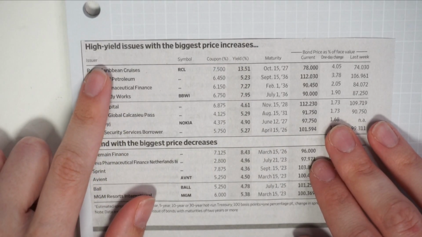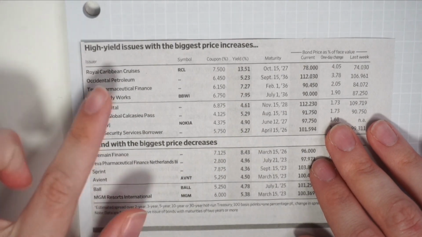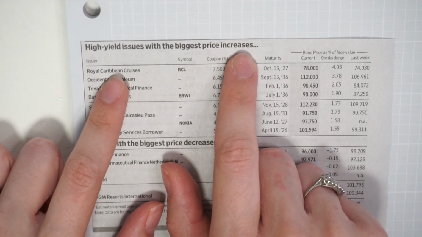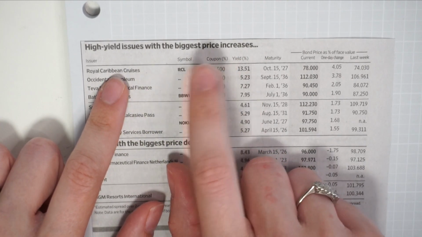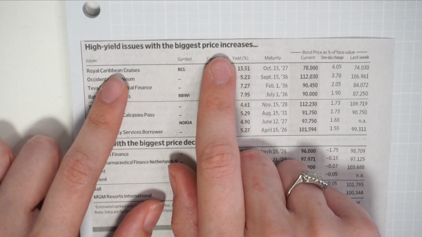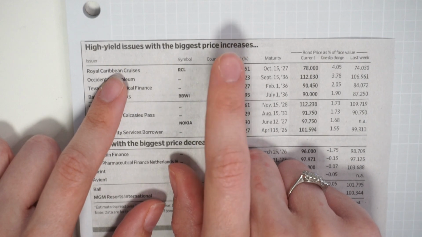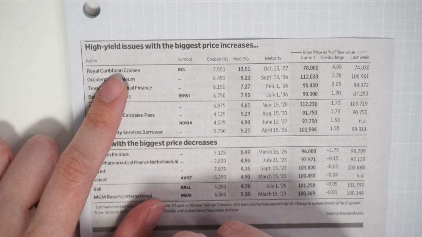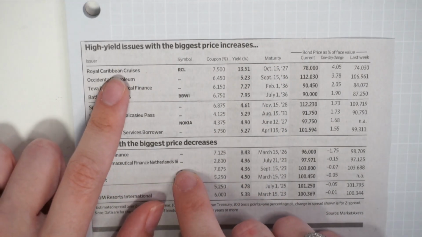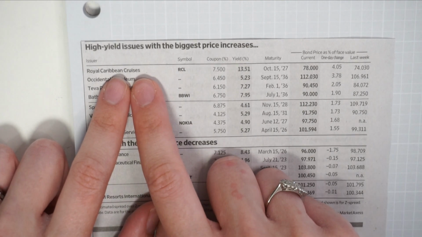So first, let's look at the bond we're evaluating today. So this is a quote from the Wall Street Journal. And in this quote, what they give us is high yield issues with the biggest price increases. These are all high yield bonds and they're all corporate bonds. So that tells us our day count convention for these bonds is going to be 30 days per month, 360 days in a year. And that's going to be important when we move over to our calculator and we're calculating the number of days.